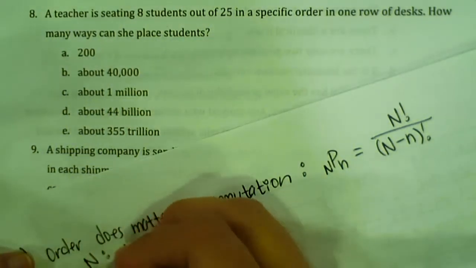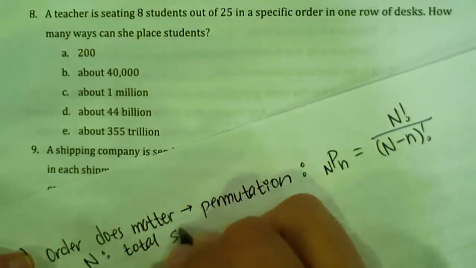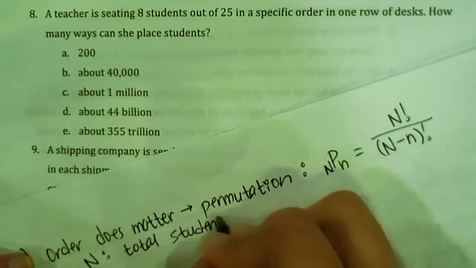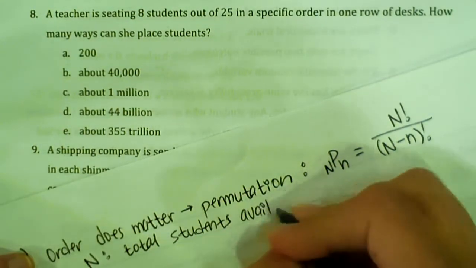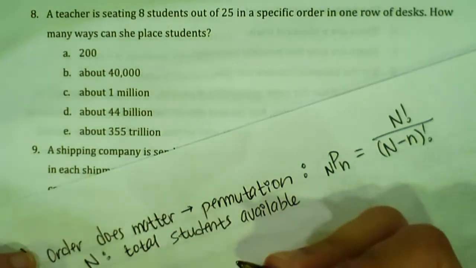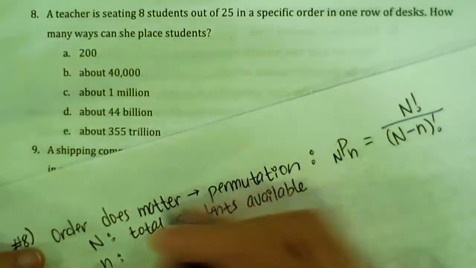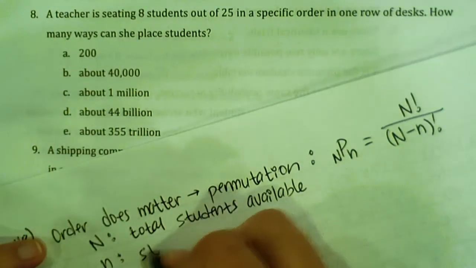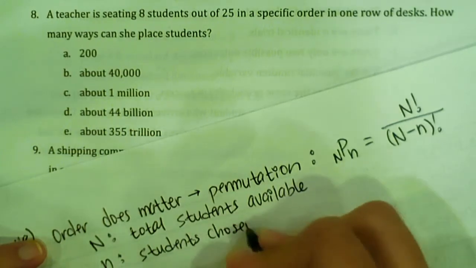So total, let's say total students. Total students available, just to make it a little clearer. And then here the little n would be from those total students, how many are you choosing? So students chosen.